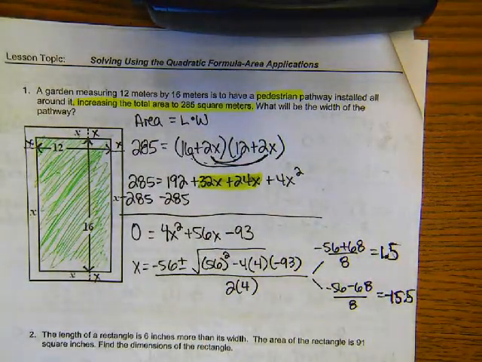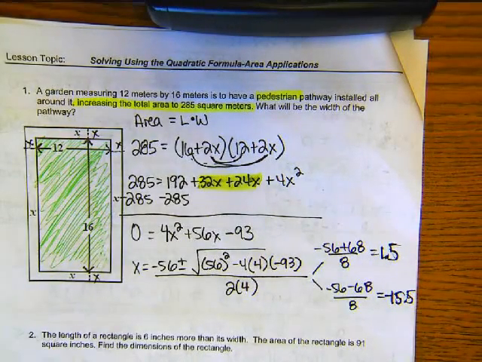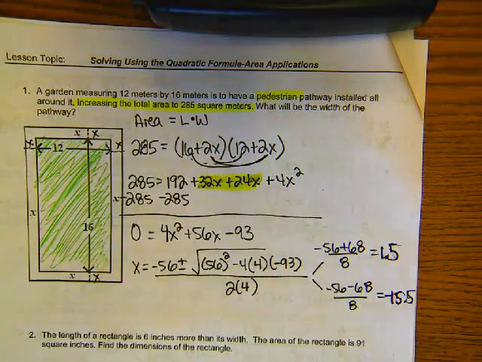So what does x stand for in the problem? The width of the walkway, right? Okay. Would one of those two answers not make sense? The negative 15.5, right? Okay. So it says, what will the width of the pathway be?